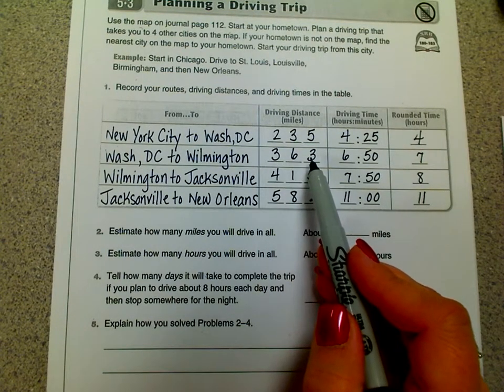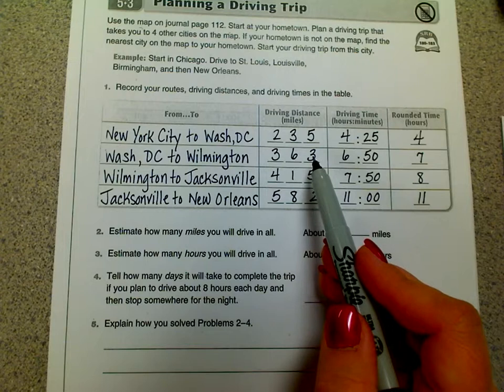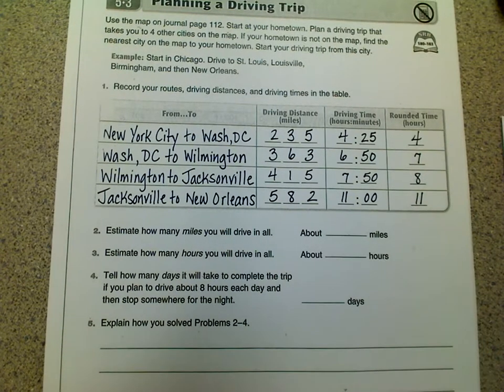363, would we round that to 360 or to 370? Stop for a minute and talk to your partner. Decide whether to round it down to 360 or up to 370. Hopefully you said to round it down to 360. You would be correct.